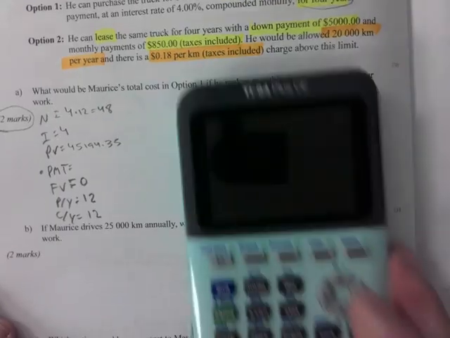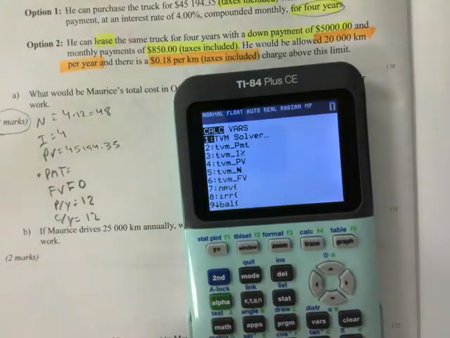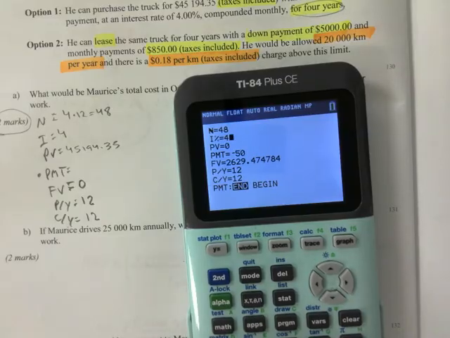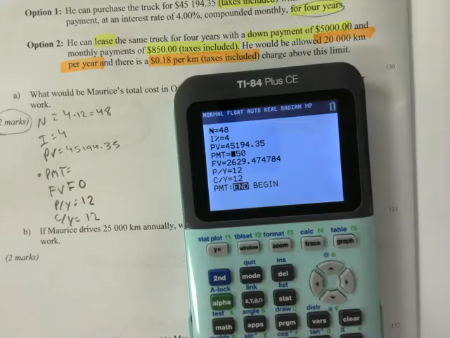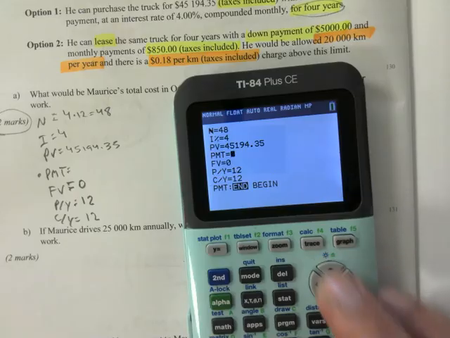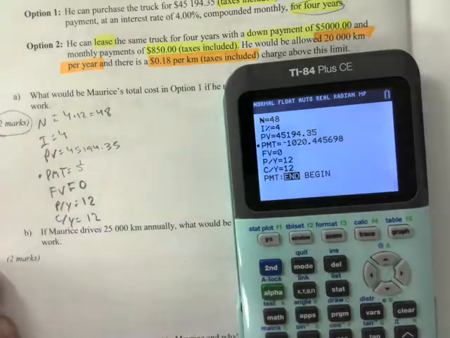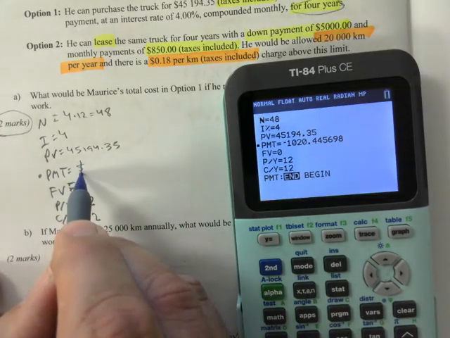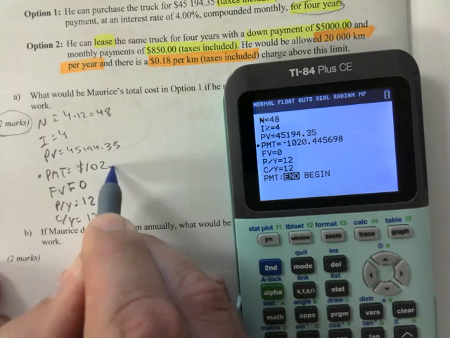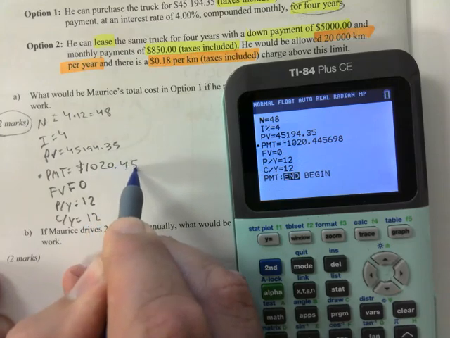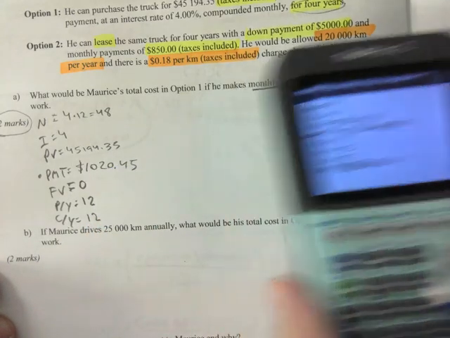So let's figure out our payment there. I get a payment of $1,020.45. But that's not the answer, is it?